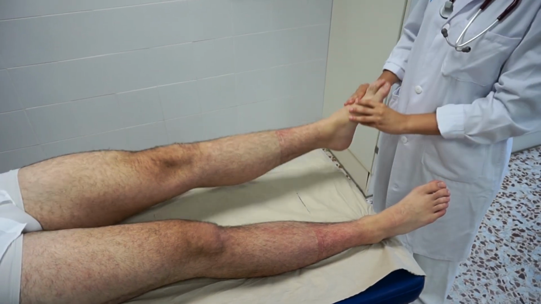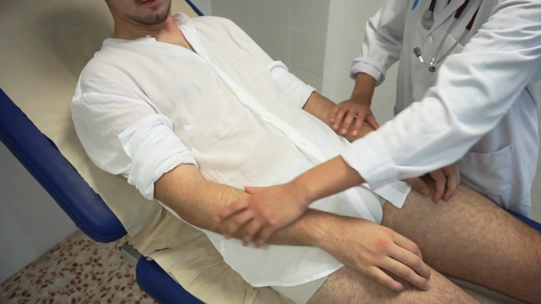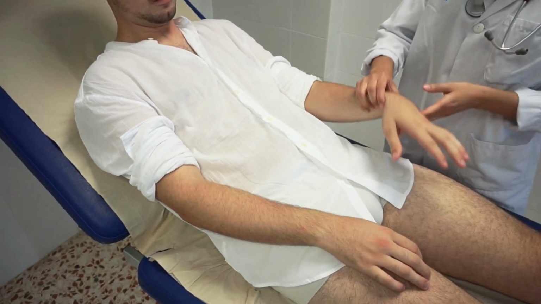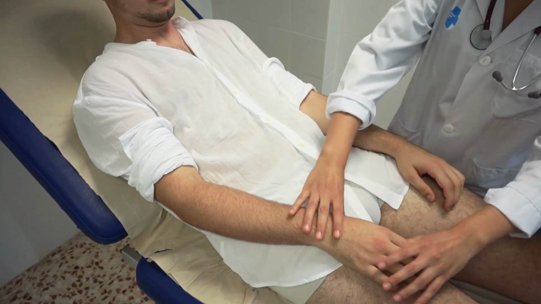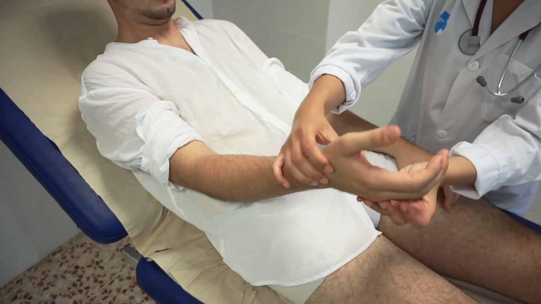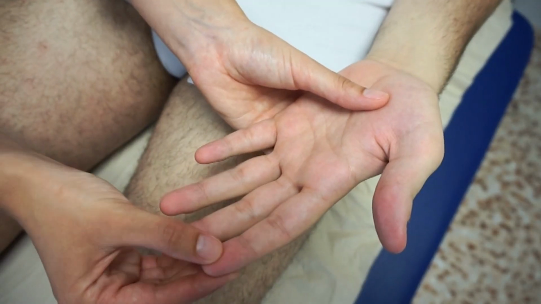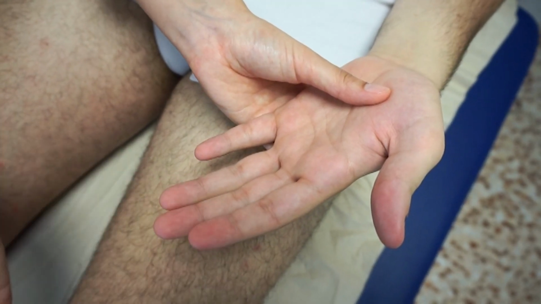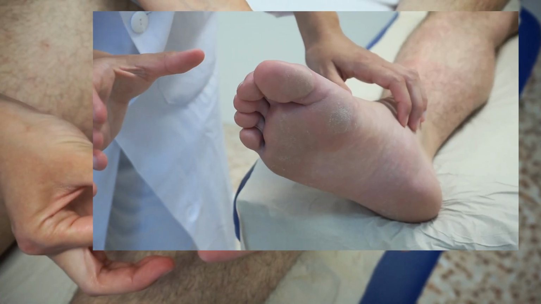We also have to check the skin temperature, comparing both legs and arms for symmetry. Now we check capillary refill time. This refers to the time it takes for blood to return to the capillary bed after applying pressure. Capillary refill time should not exceed 2 seconds.